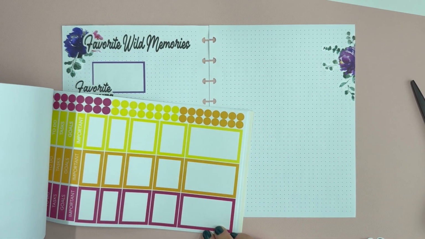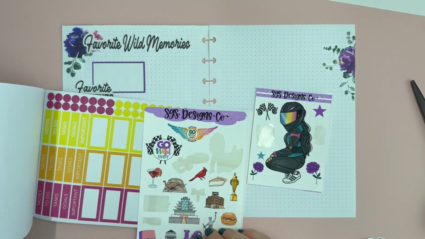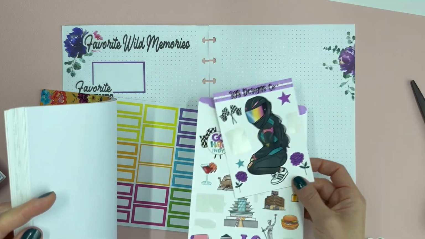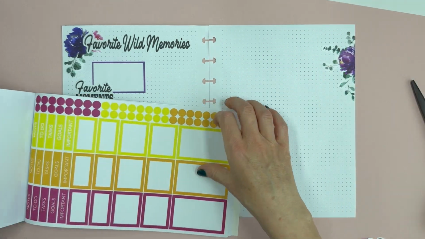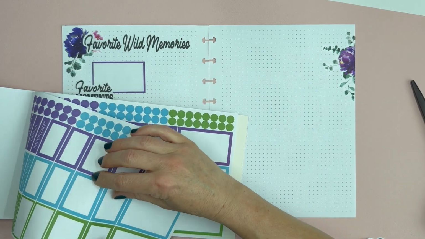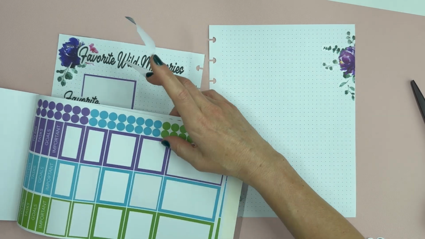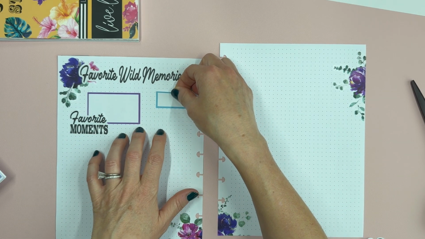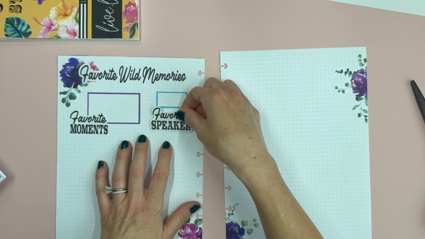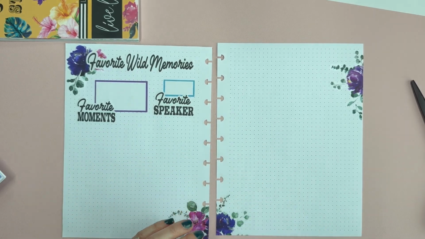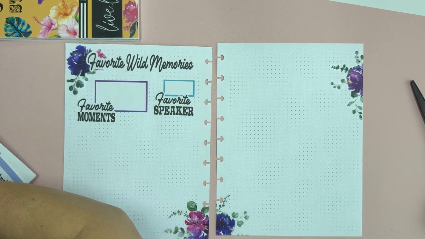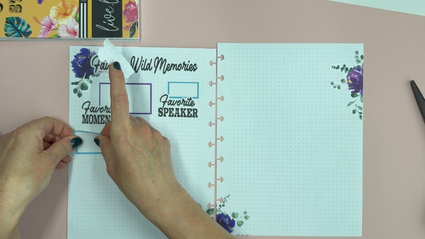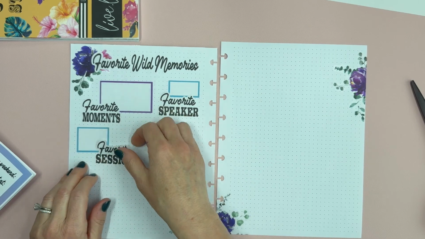I guess we can get away with this really dark pink color. Or maybe should we do the blue? I think the blue is good. So let's take a couple of boxes in this blue color, and we'll do smaller ones. So we have this one for favorite speaker. I feel like we can use a small box because I'm probably just going to put a name in there. So we can do favorite speaker. And we have favorite session. So let's put this box here and then this here.